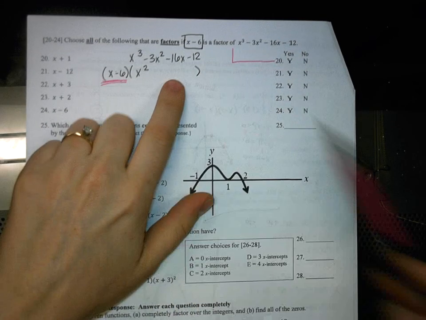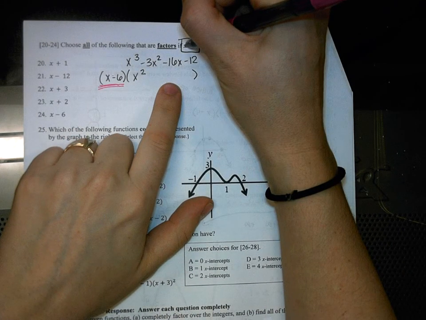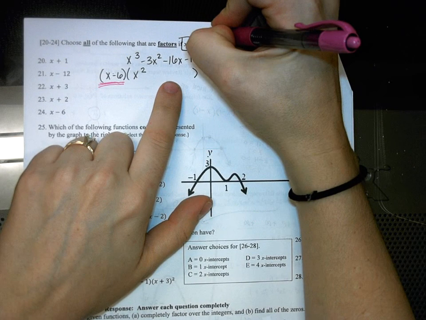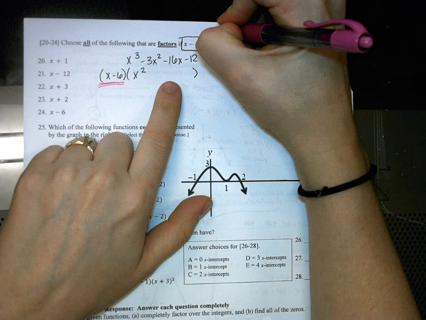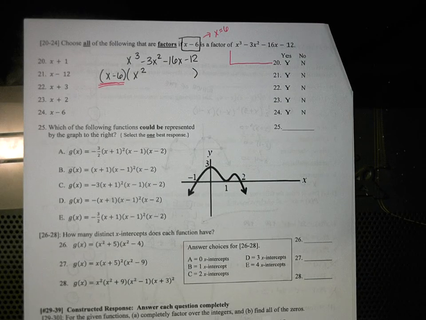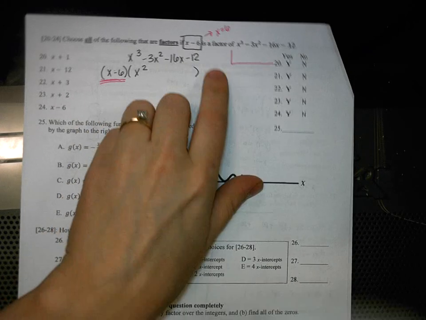So I'm going to do that. If x minus 6 is a factor, in order to divide by x minus 6, I need to find my 0 of my function. So if x minus 6 is a factor, a 0 is x equals 6.